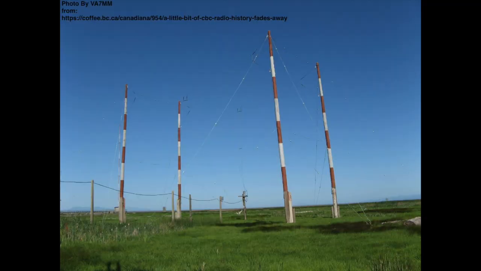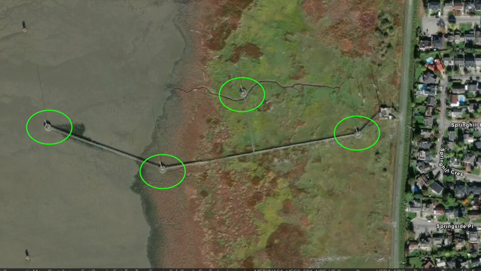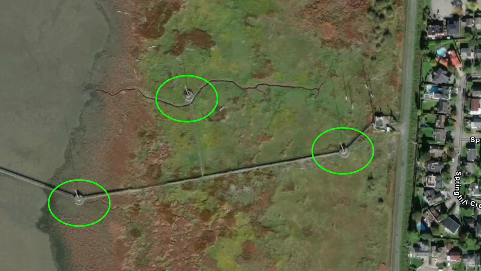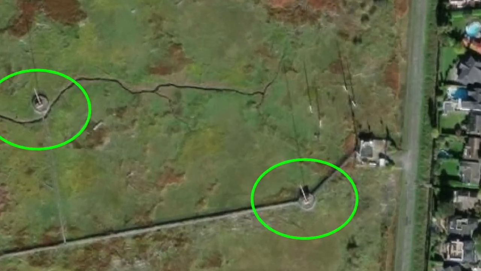In 1941, a shortwave relay transmitter call sign CKZU was constructed in order to relay the signal of CBU AM to the interior of BC on shortwave frequencies. Originally, this shortwave station had the call sign CBUX. The shortwave transmitting antenna was co-located at the same facility as CBU AM in Steveston.